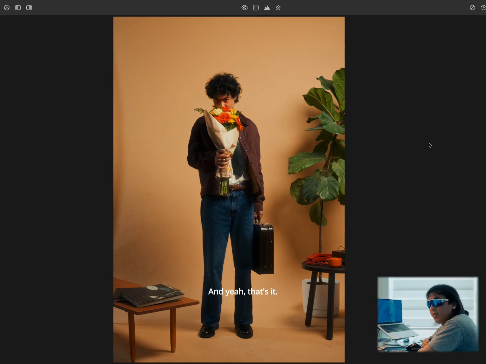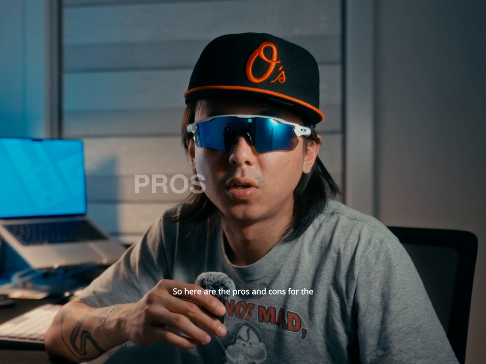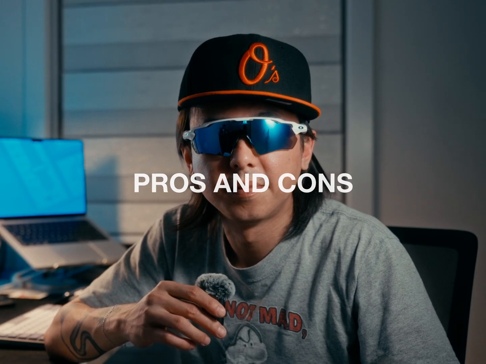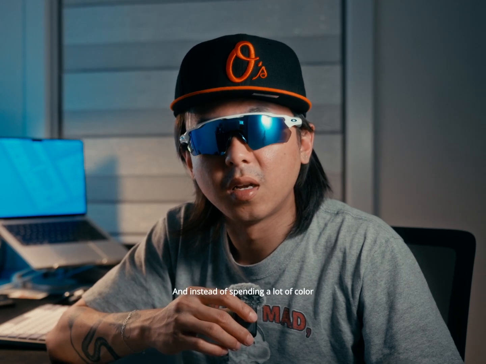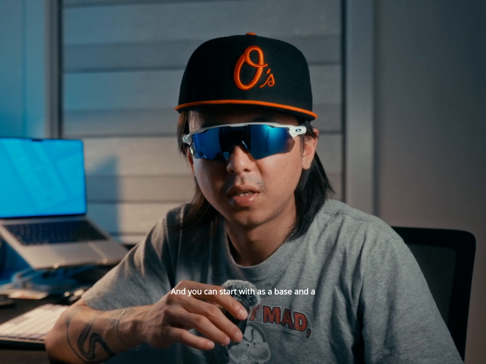And yeah, that's it. So here are the pros and cons for the Dehancer Desktop app. So let's go first with the pros. What I like most about the Dehancer Desktop is how quickly you can achieve the film look. Instead of spending a lot of time color grading, you have more space to fine-tune your image. And also you have a lot of film stocks that you can choose and start with as a base and a ground for your image. And overall, it speeds up the creative process, and you still have the space to fine-tune it later if you jump to another application like Lightroom, Photoshop, etc.